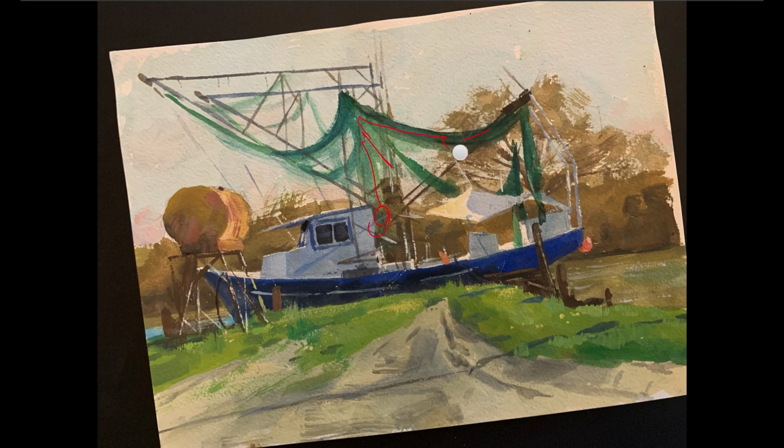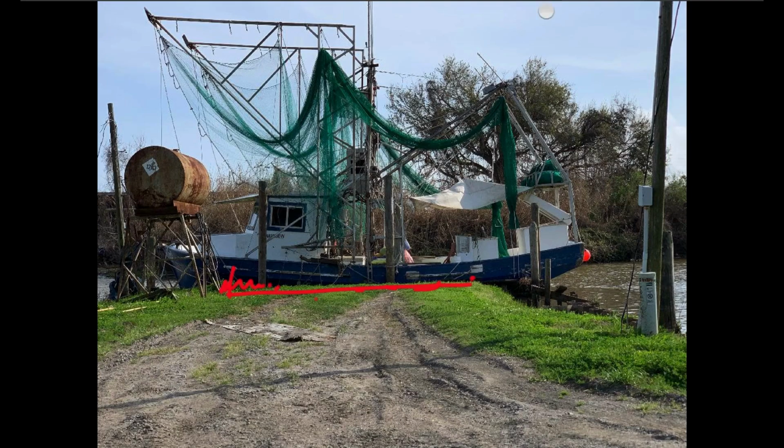And you can see a little bit of that background through it. That's something that you pick up here and there when you're painting outside and observing outside, and then you can apply it to your work.